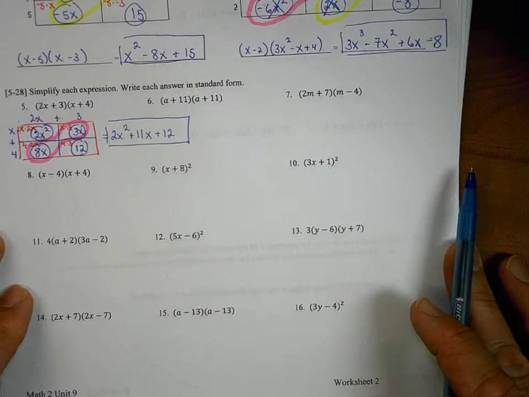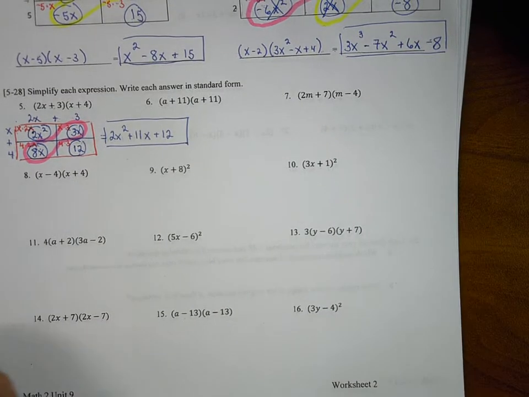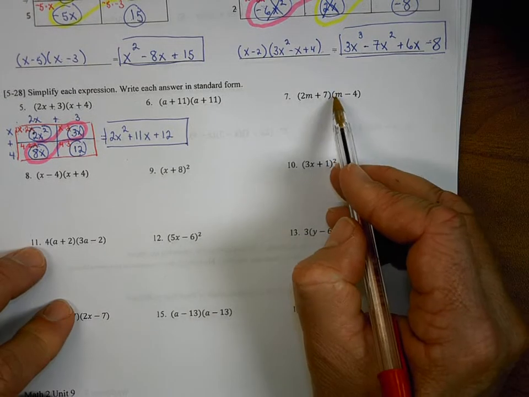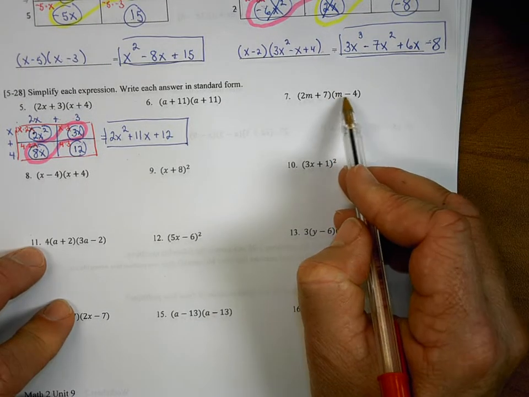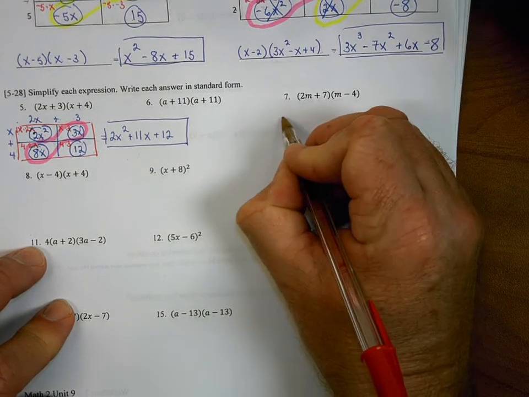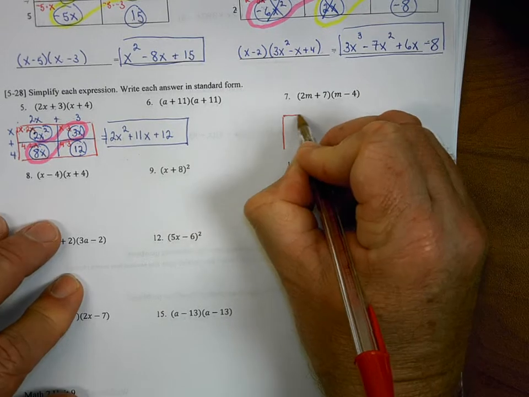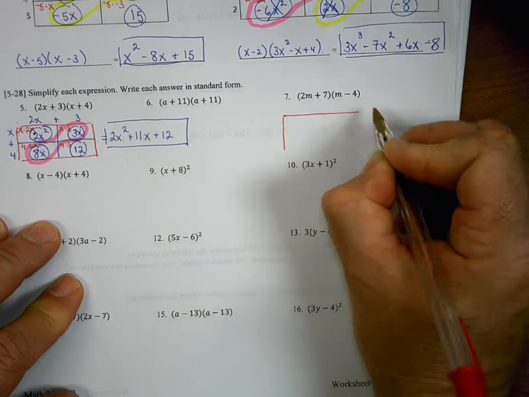Happens rather frequently. Okay, number 7, 2m plus 7. I'm going to multiply that by the quantity m minus 4. So I'm going to do the rectangle method. It's called the area technique or the area model.